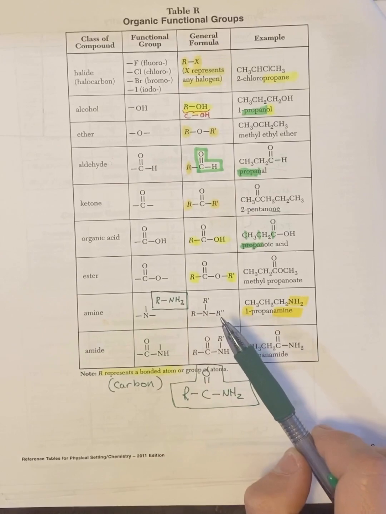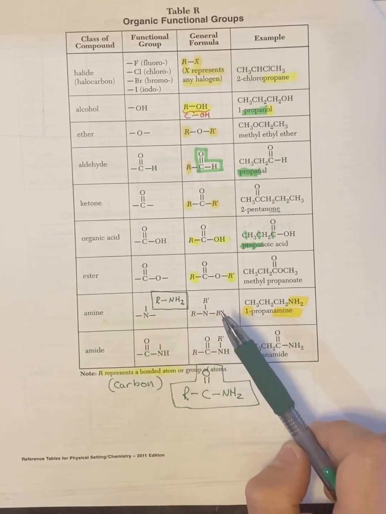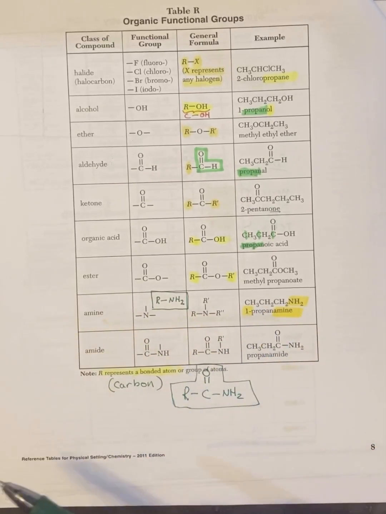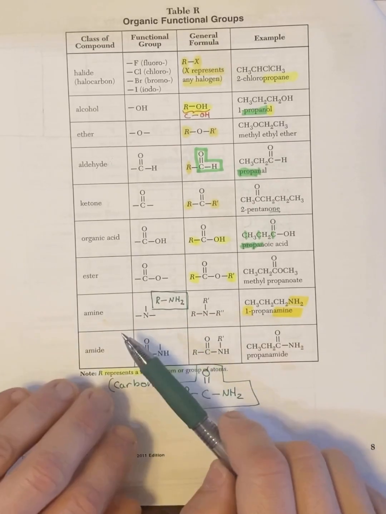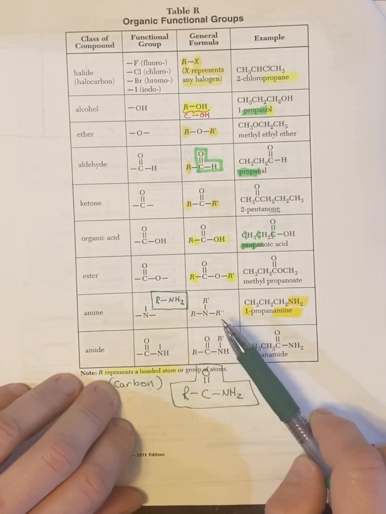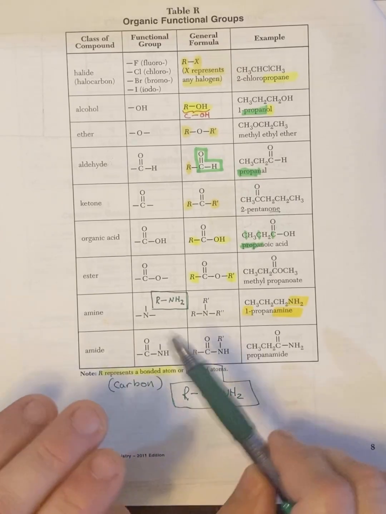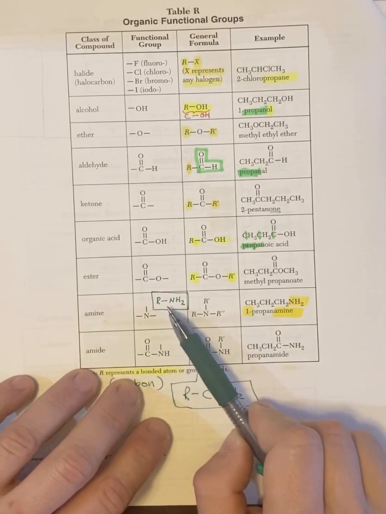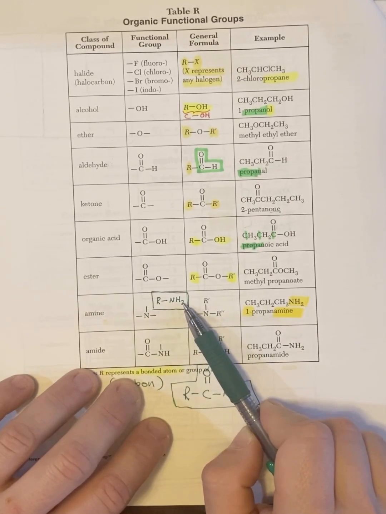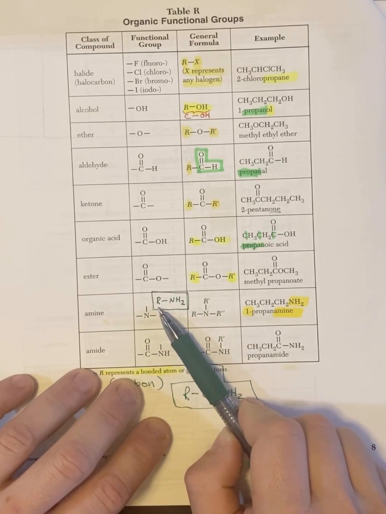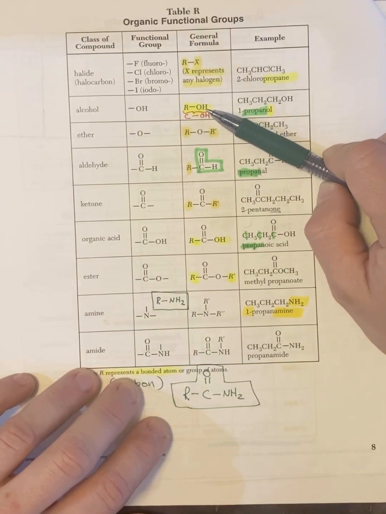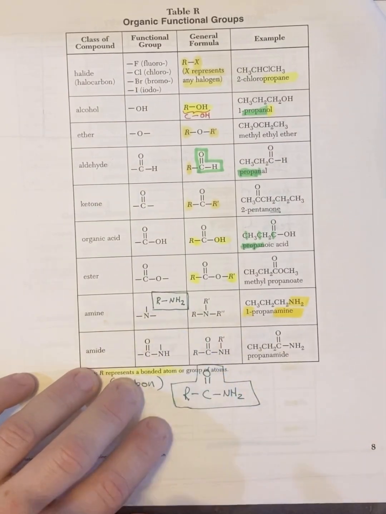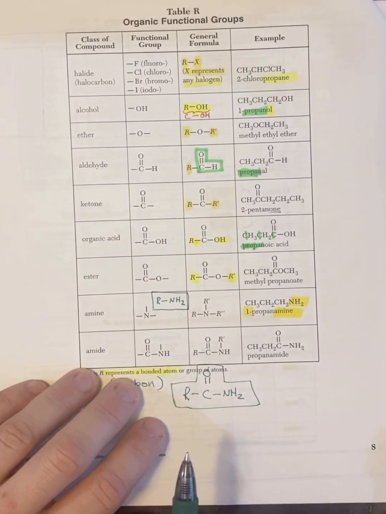In our world, that will never, ever happen. We are only going to be dealing with primary amines. And so what that means is, while this is all great and all these R's are spectacular, it's good to know, in our world, an amine is just going to be an NH2 stuck onto a carbon chain, just like an alcohol would be an OH stuck onto a carbon chain. We're never going to have to deal with harder amines than that.